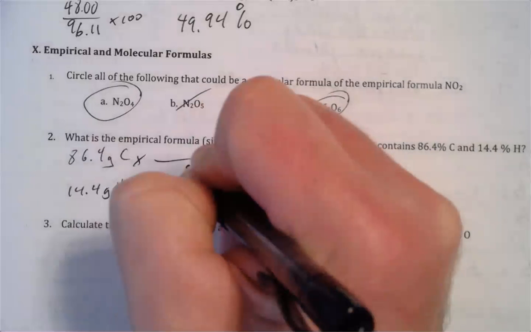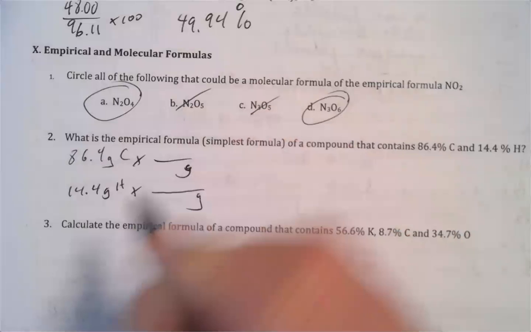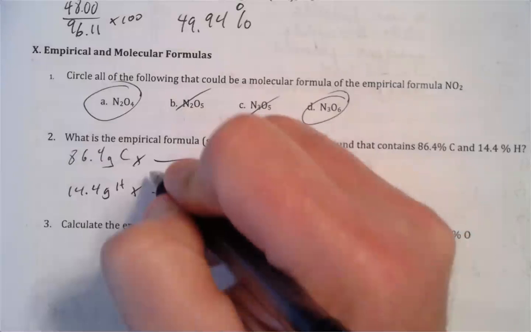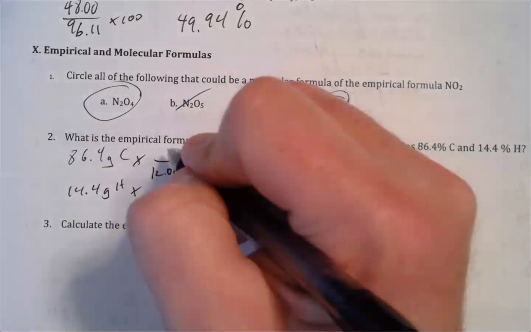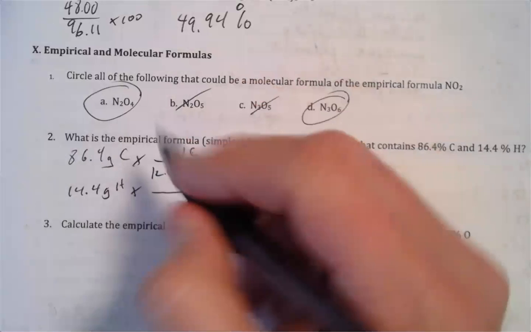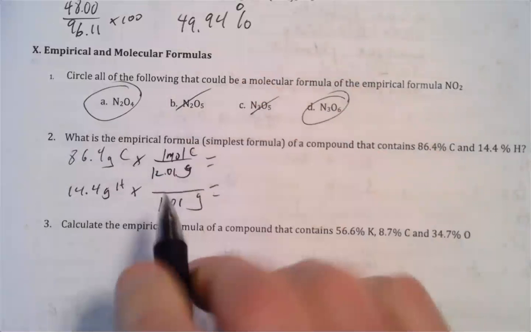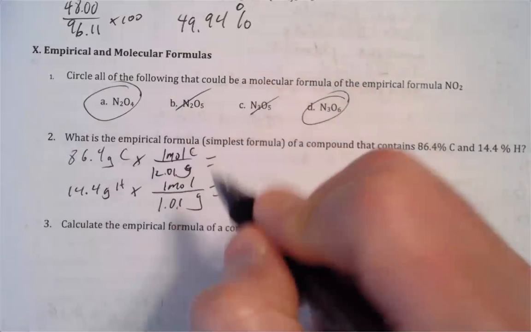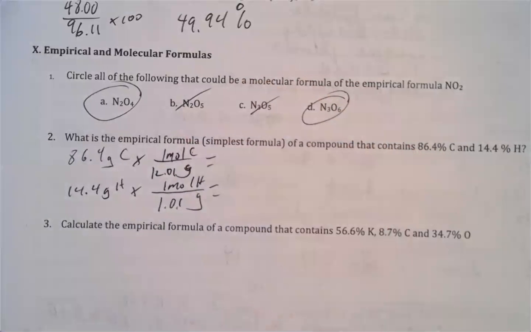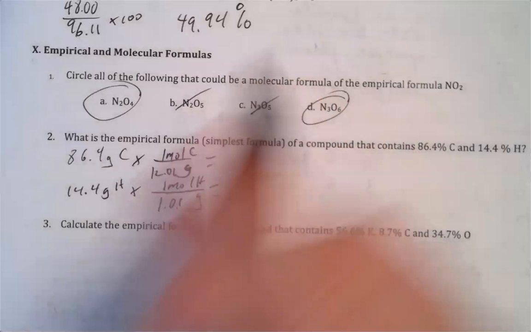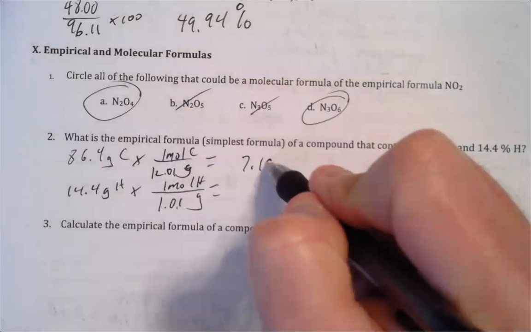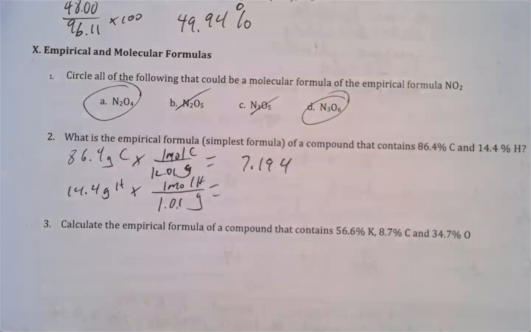So all I've got to do is use the techniques I've learned in the past, change each of these to moles. Every 12.01 grams from the periodic table is 1 mole of carbon. Every 1.01 grams is 1 mole of hydrogen. 86.4 divided by 12.01 is about 7.194. 14.4 divided by 1.01 would be about 14.2574.